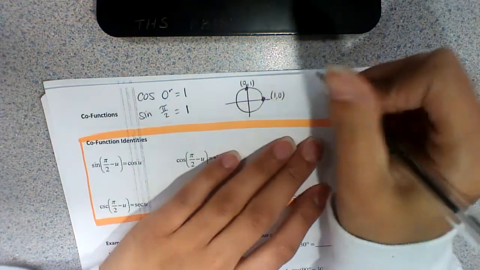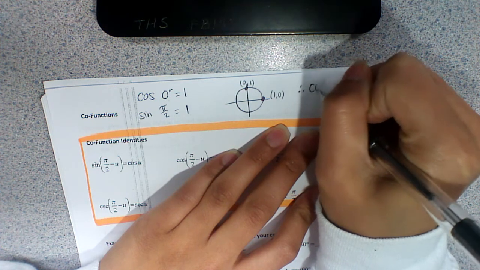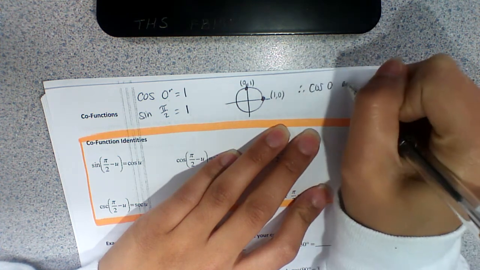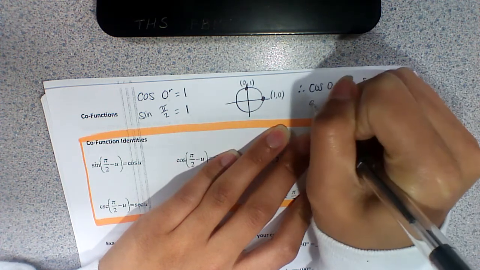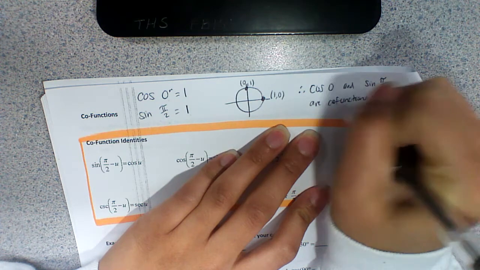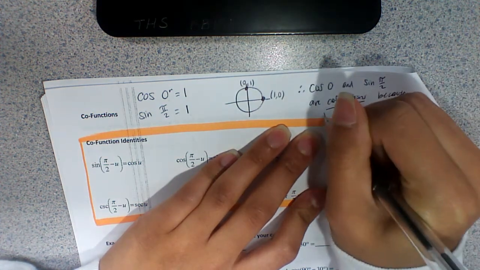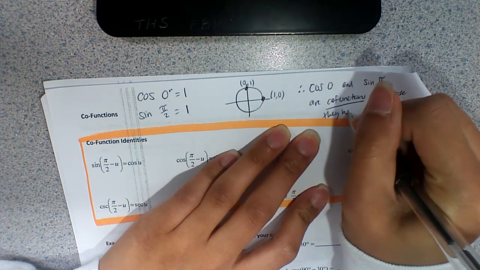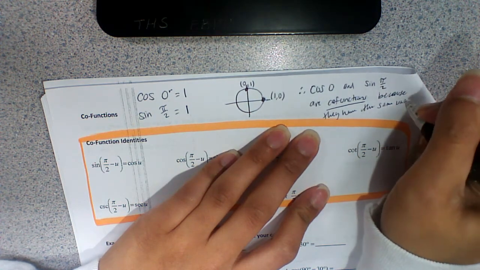Let me write that down. Cos of 0 and sine at pi over 2 are cofunctions because they have the same value.